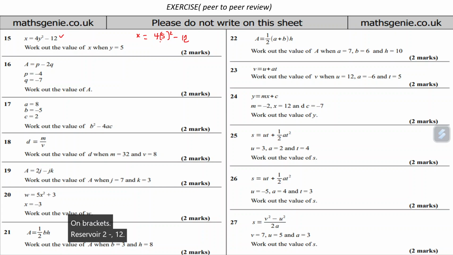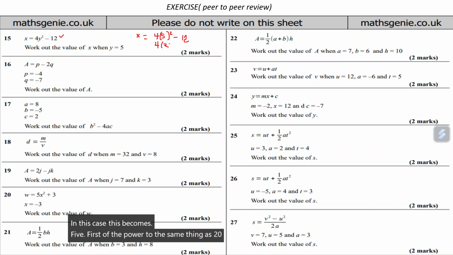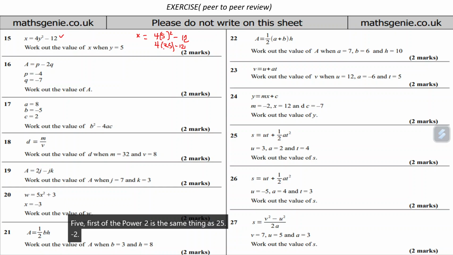In this case, 5 raised to the power 2 is the same thing as 25, minus 12. So 4 times 25 will give us 100. 100 minus 12 will be 88.